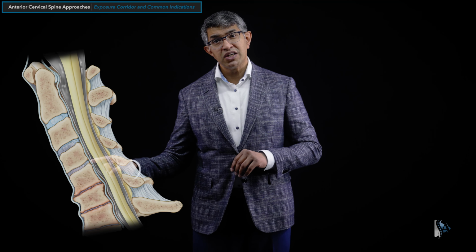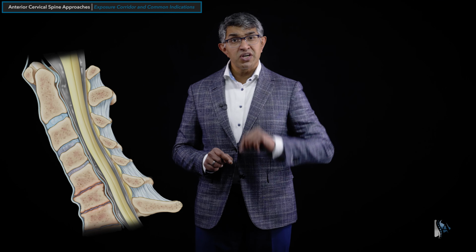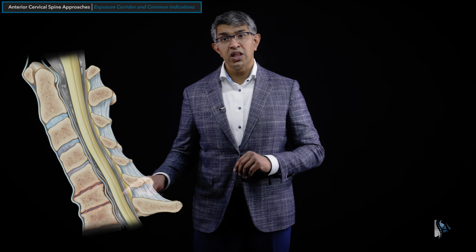Now, there are other things besides disc herniations where an anterior approach can be super valuable. Here's an example of somebody who has some disc degeneration. Here you can see there's very little disc left between C5 and 6 and between 6 and 7. So this is the C5-6 disc. It's got a lot of degenerative disc disease, a lot of disc height loss. You can see that that's true at C6-7 as well.